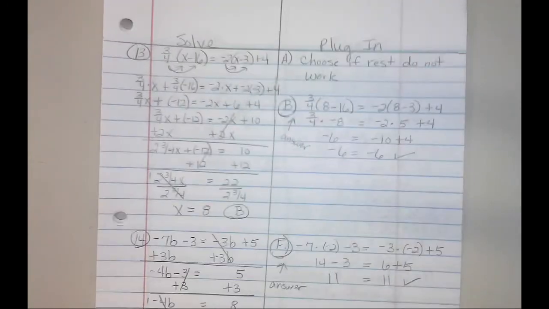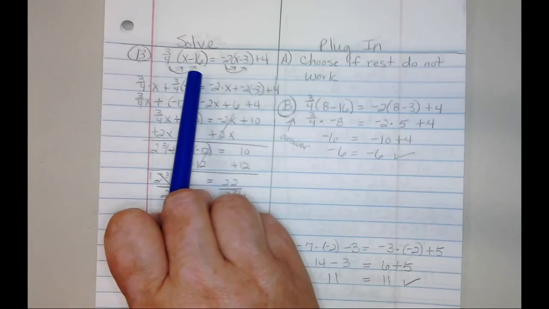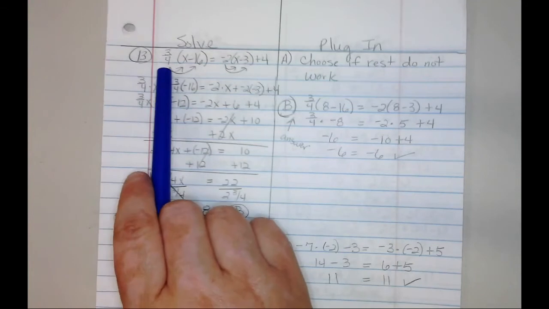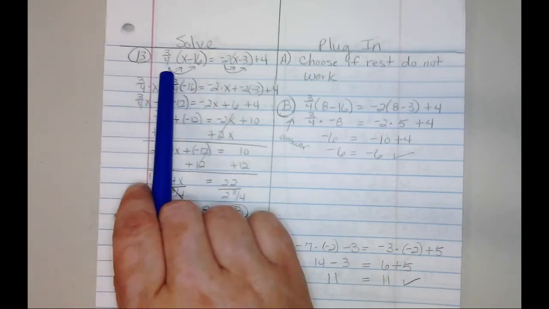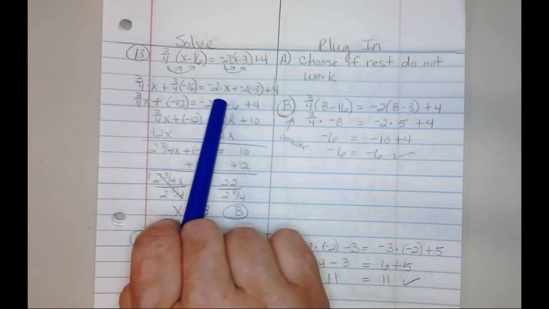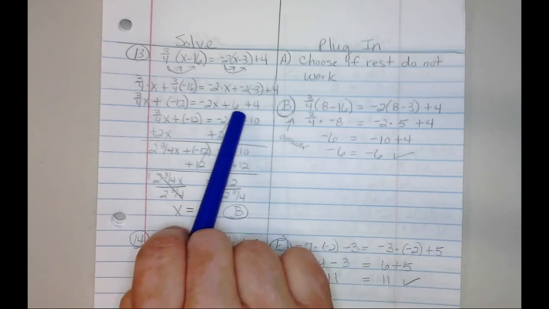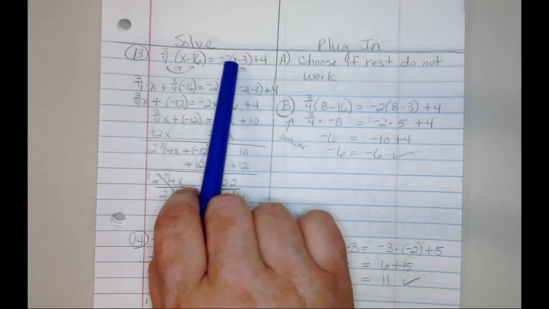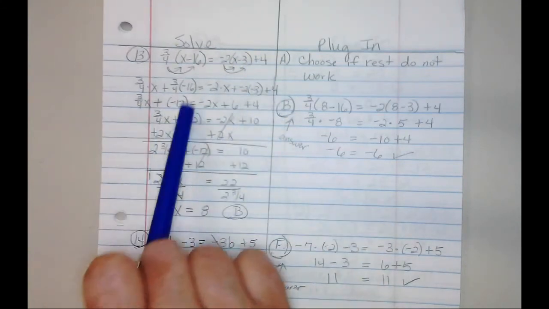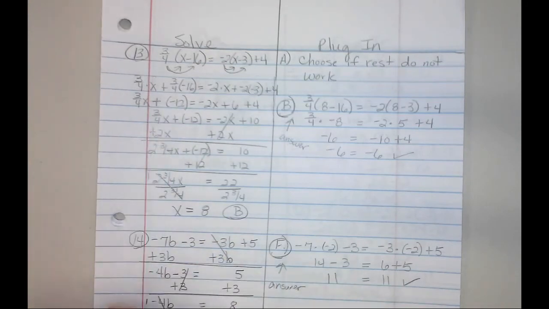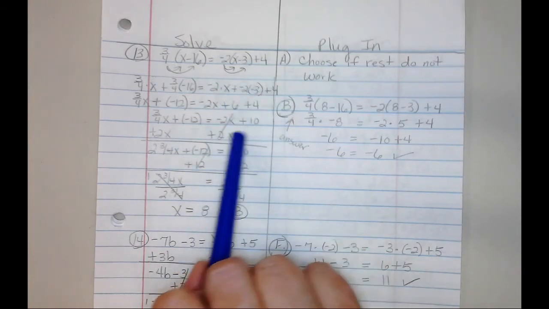All right, number 13. 3/4 times (x minus 16) is equal to negative 2 times (x minus 3) plus 4. Distributive property. 3/4 times x is 3/4 x. 3/4 times negative 16 is negative 12. Negative 2 times x is negative 2x. Negative 2 times negative 3 is positive 6. And the plus 4, I don't multiply that, I just bring it down. Over here, I'm just going to keep that the way it is. Now, if you put minus 12 or plus negative 12, same thing. Over here, 6 and 4 both do not have a letter x, so I combine those together to get 10.